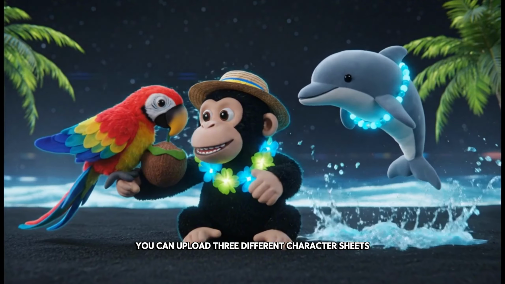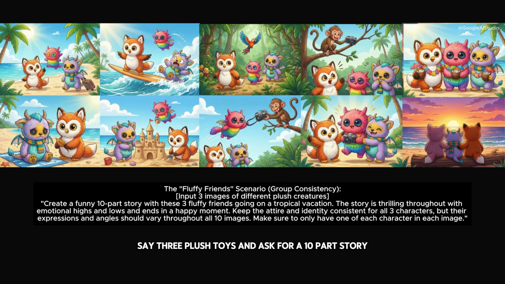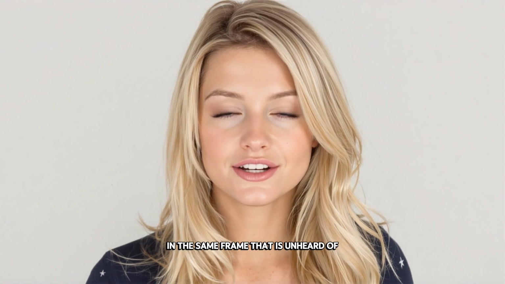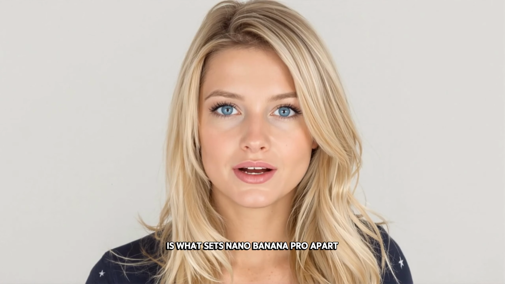Use this for group consistency. You can upload 3 different character sheets, say 3 plush toys, and ask for a 10-part story where they go on a tropical vacation. The model tracks all 3 identities separately in the same frame. That is unheard of. This level of control and consistency is what sets Nano Banana Pro apart.